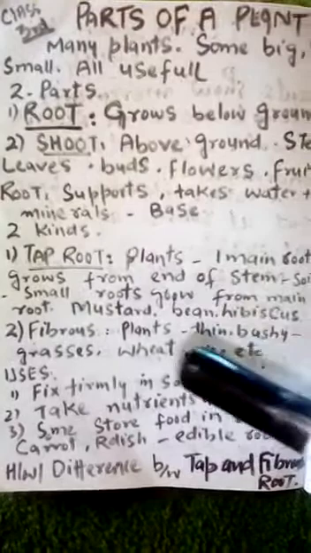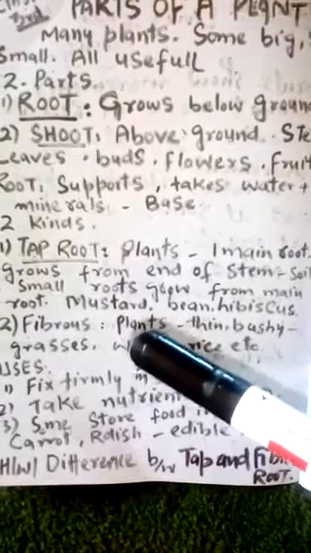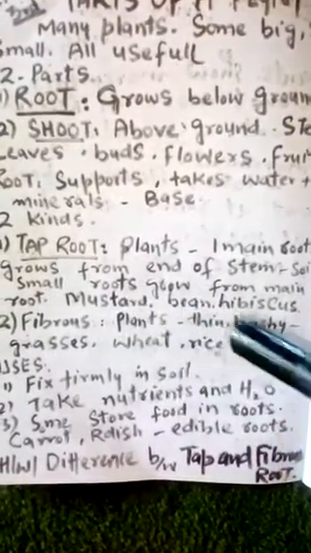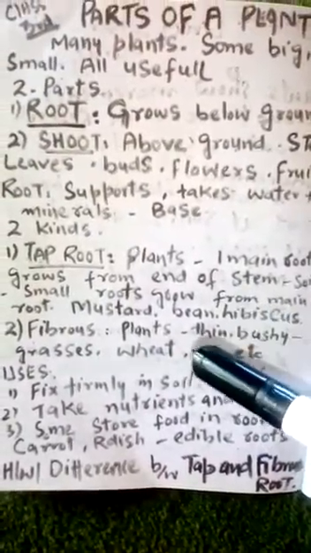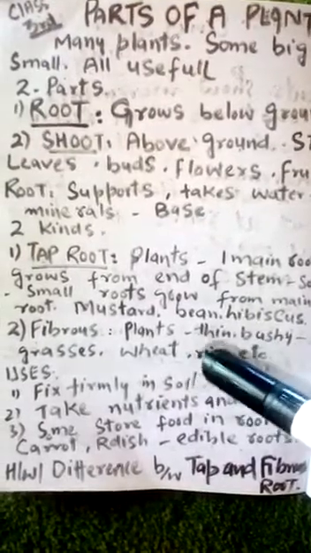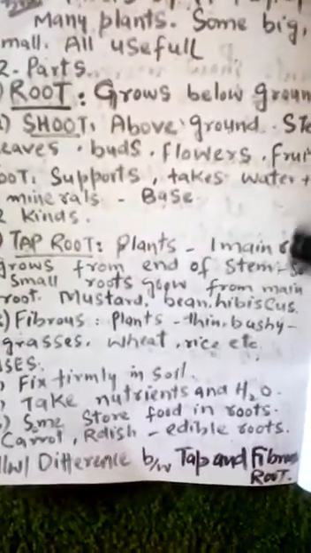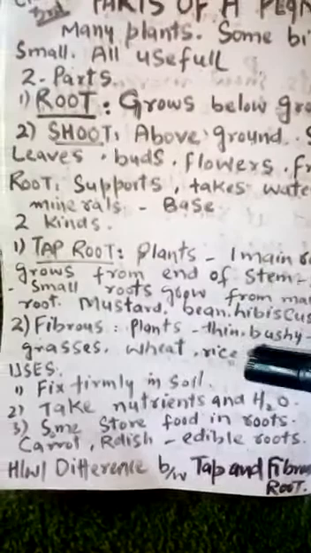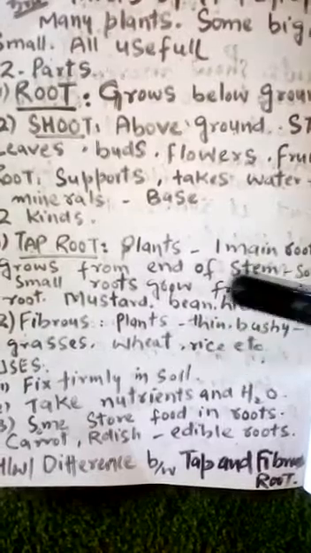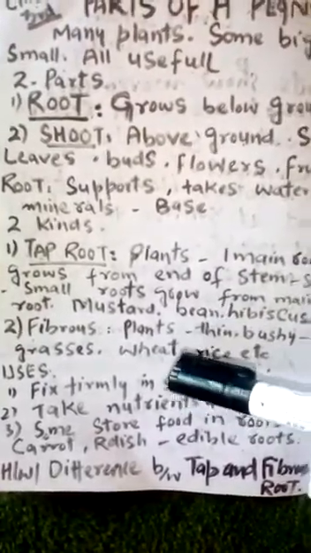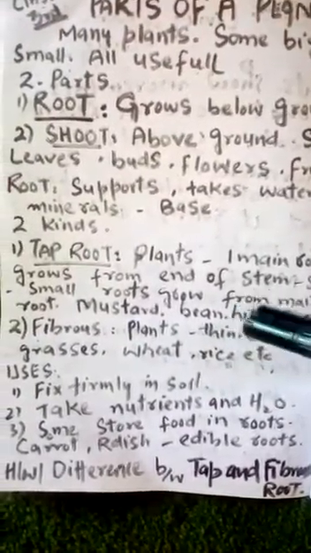Now we will see what fibrous roots are. Students, some plants have many thin and bushy roots that start growing from the end of the stem into the soil. So these thin and bushy roots together are called fibrous roots. Students, fibrous roots are present in plants like wheat plant, rice plant and onion. They have fibrous roots.